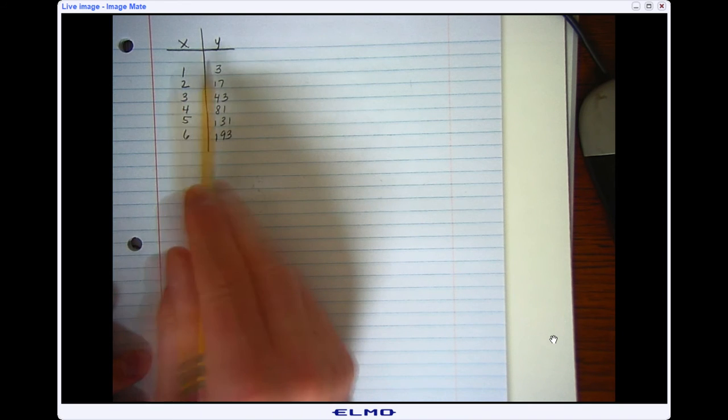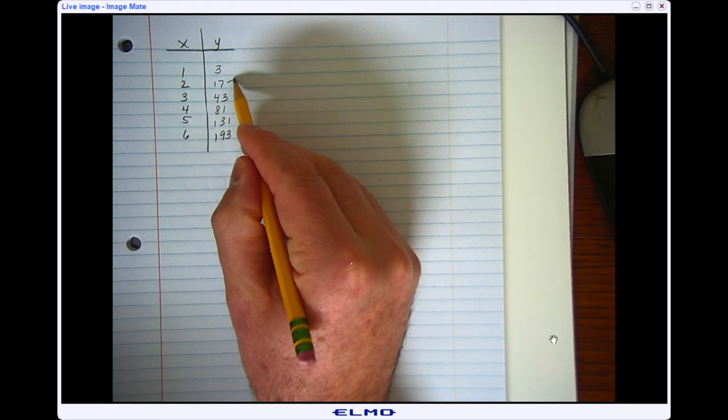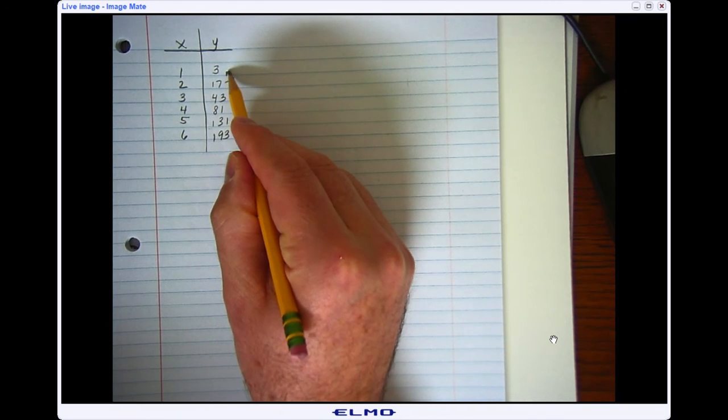The second way of doing finite differences from a table is for when you're not given the y-intercept, so you have to do a little bit of backtracking. You still do the first couple steps as you did before. You would find the difference by taking the y minus the one above it.